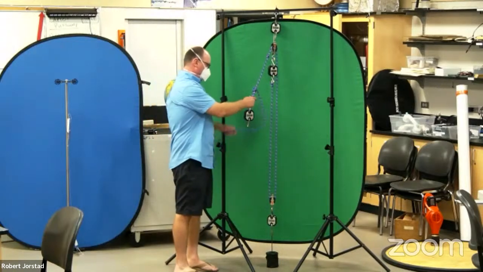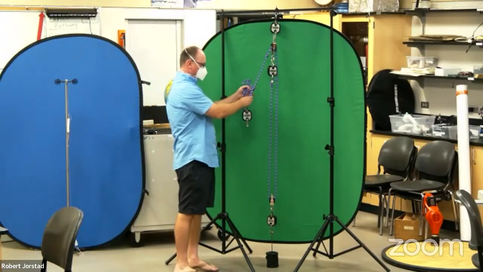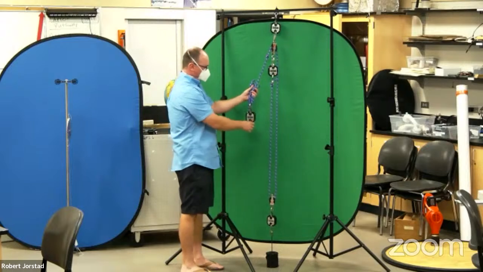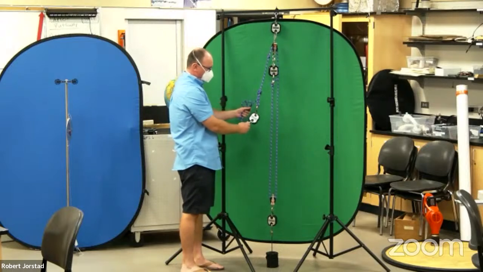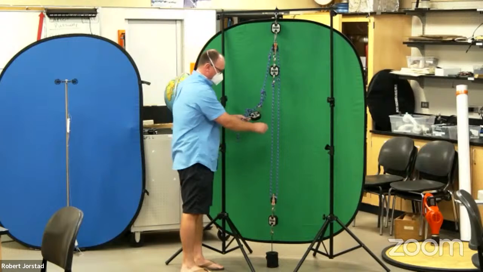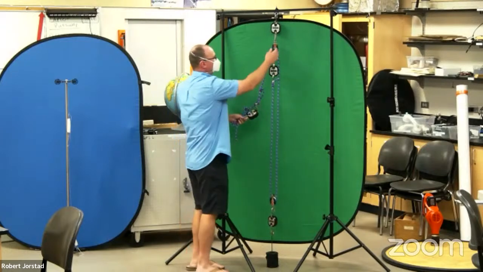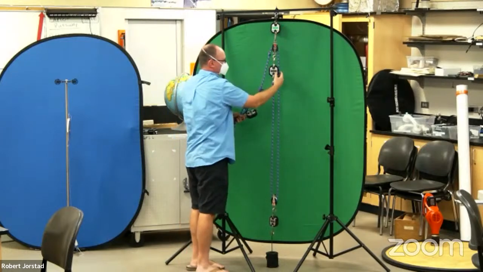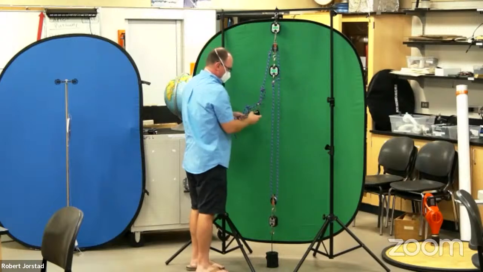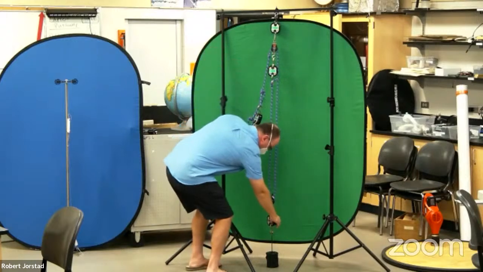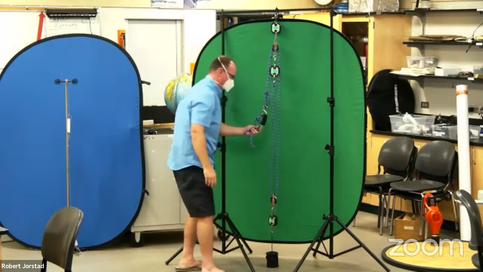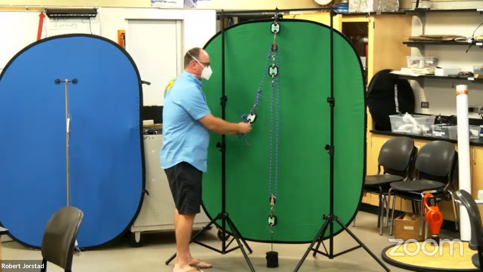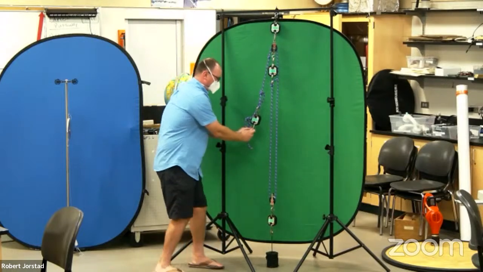All right, because it takes forever to get the camera set up, right? So what I need to do is I need to turn these scales on without any tension in the cable. That way they're zero. And now I need to pull very slowly so that the acceleration is negligible.